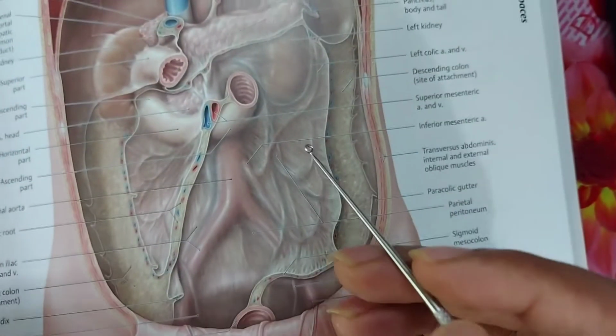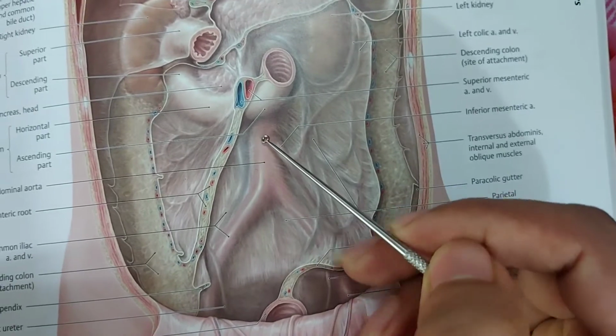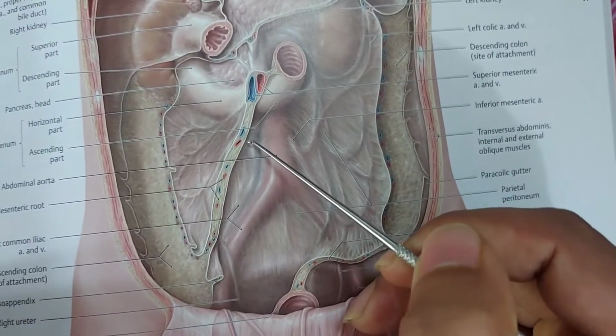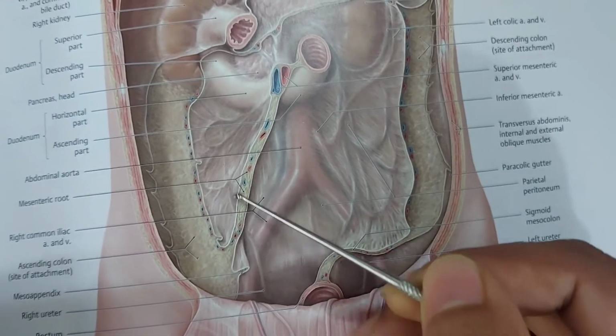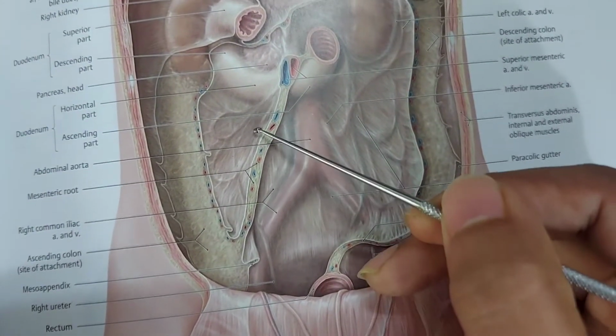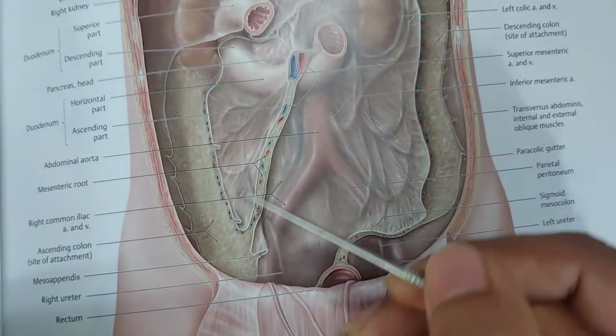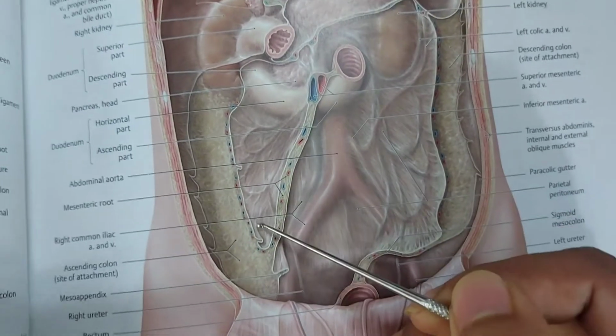And here we see again the attachment of the mesentery. Here is the third part of the duodenum, the abdominal aorta, the inferior vena cava, and the ureter, and sometimes there is the gonadal vessel. All things are crossed by the attachment of the root of the mesentery.